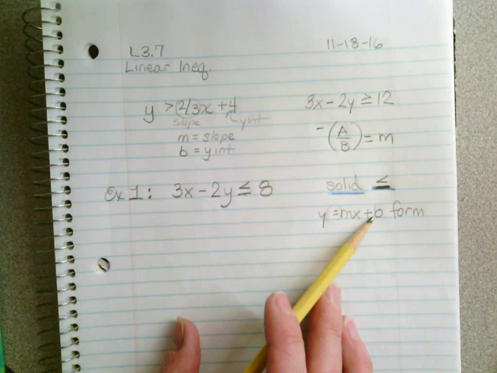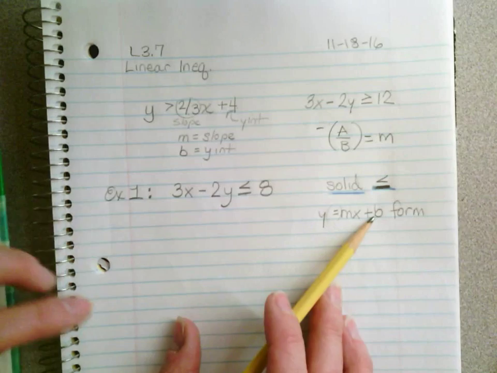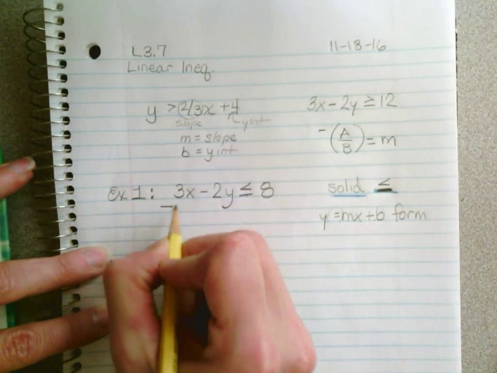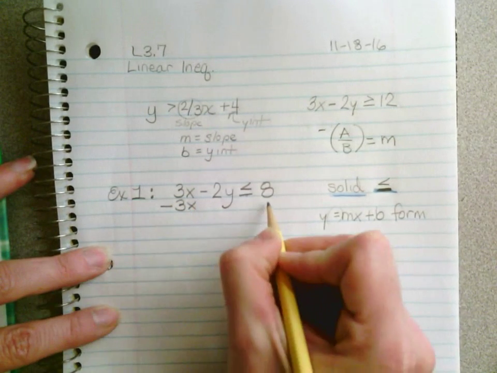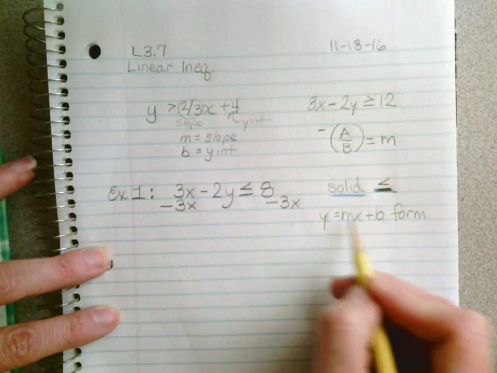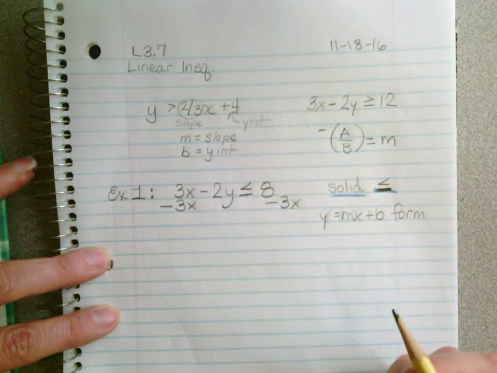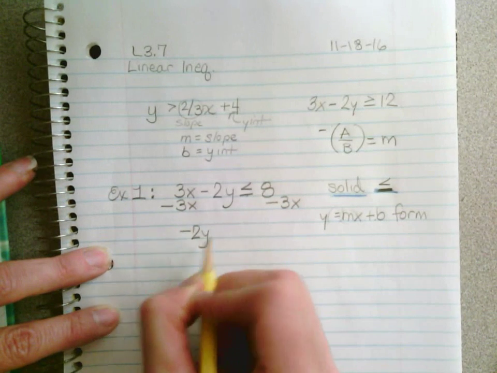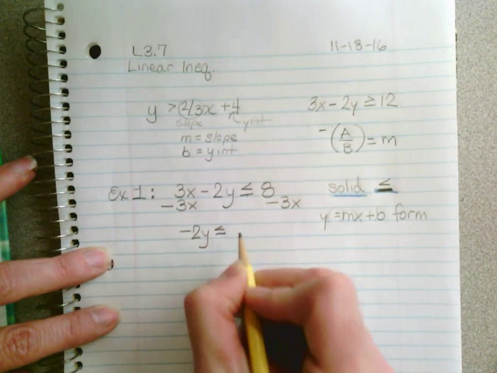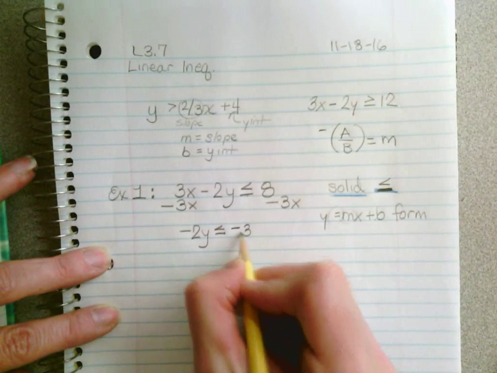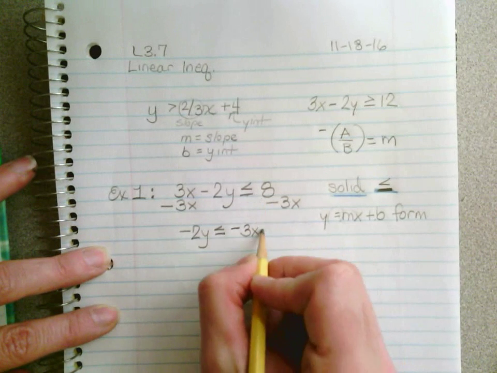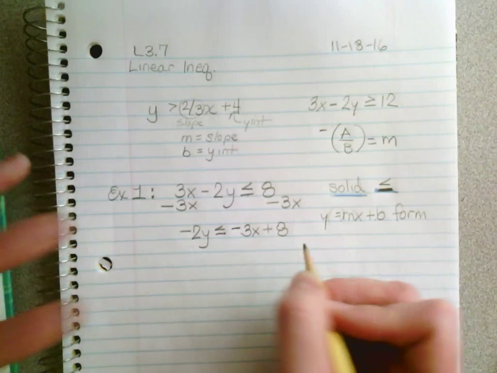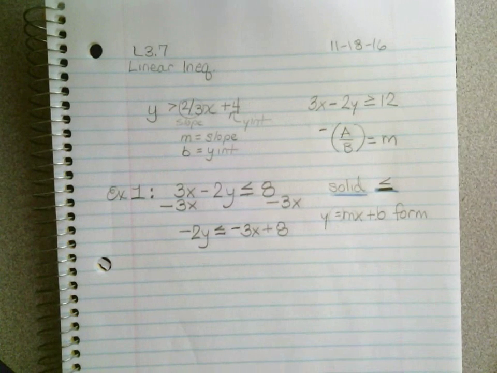To convert this to slope-intercept form, I want to isolate y on one side, with the x and the number on the other, and keep it in that particular order. So it's negative 2y is less than or equal to negative 3x plus 8. Here's where I'm going to aggravate everybody.